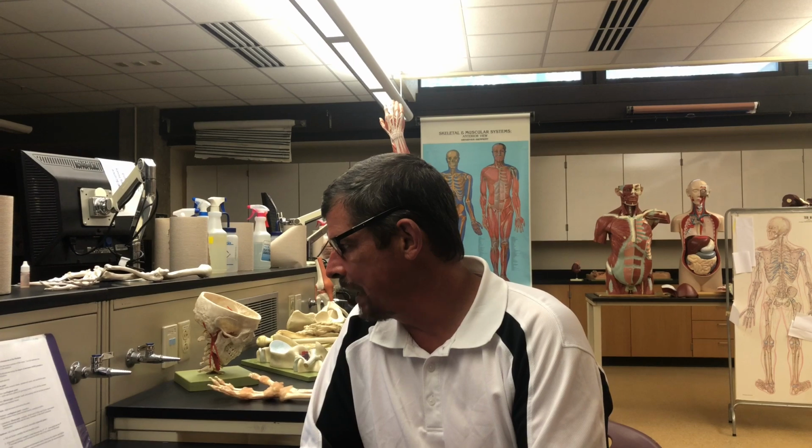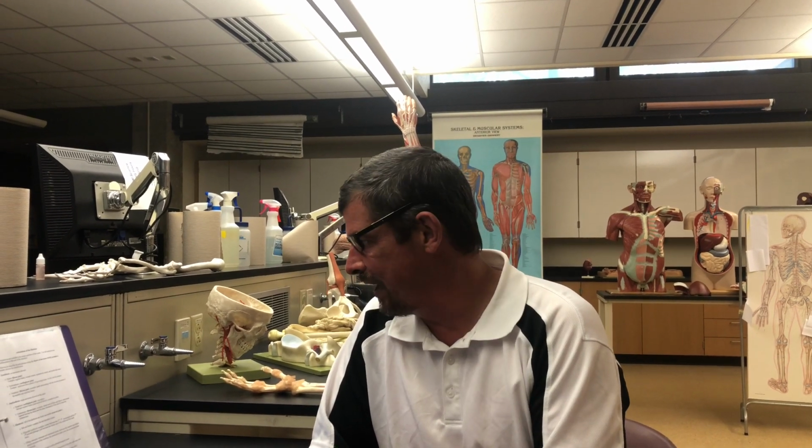So when you are looking at the examples, the epiphyseal disc of growing bones, we'll discuss that more in lecture. We're not going to hold you responsible for a picture of what it looks like for lab purposes.